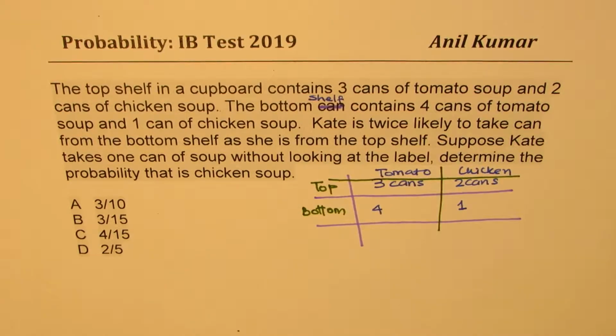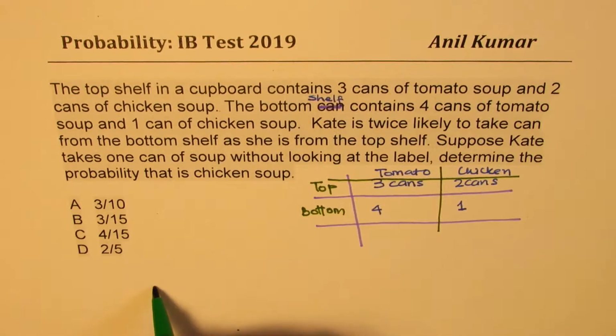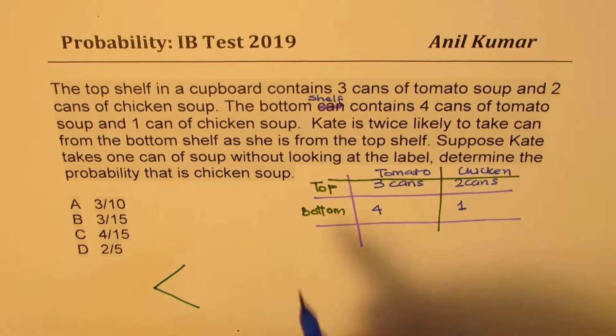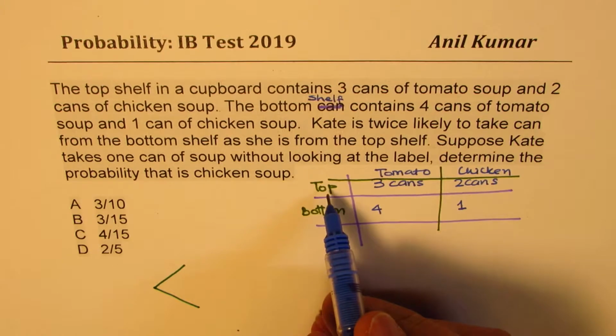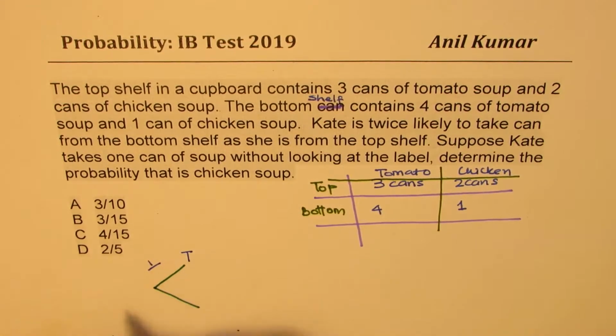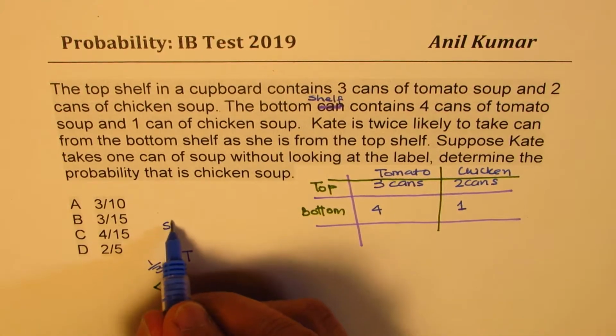Now we are also given that the probability of Kate reaching the top and the bottom is in a 1:2 ratio. So we could draw a tree diagram. First we have to select the shelf. Out of 3 trials, 1 for top and 2 for bottom. The probability of getting the top, let's say T, is 1 out of 3, and 2 out of 3 is to get the bottom shelf. So this is the option for the shelf.